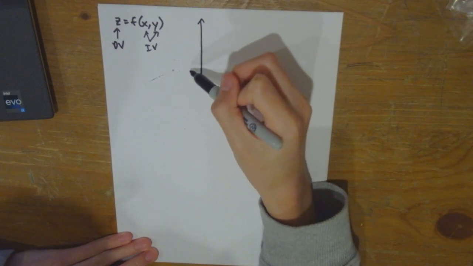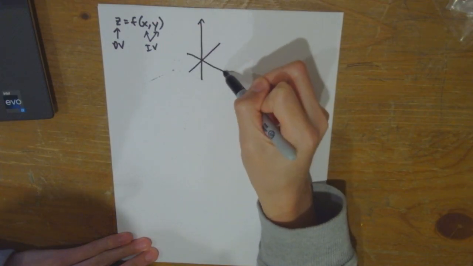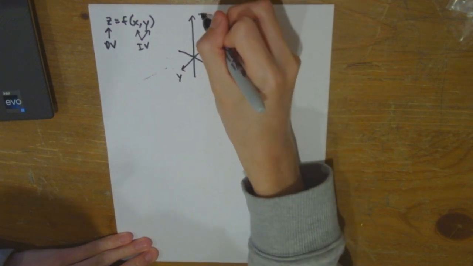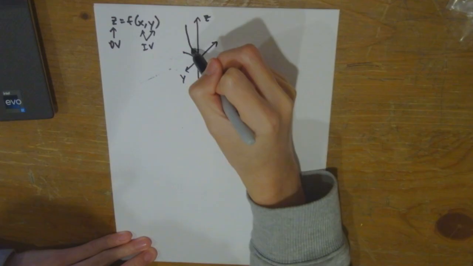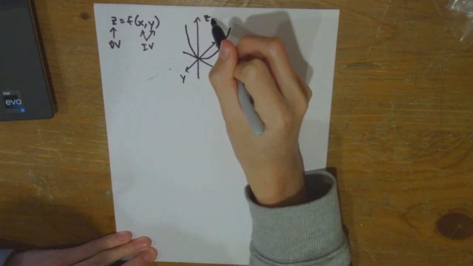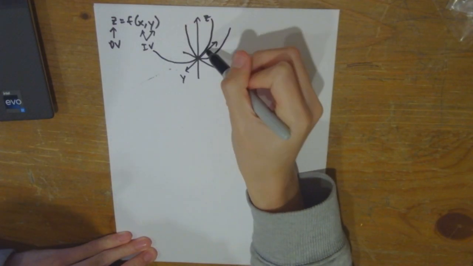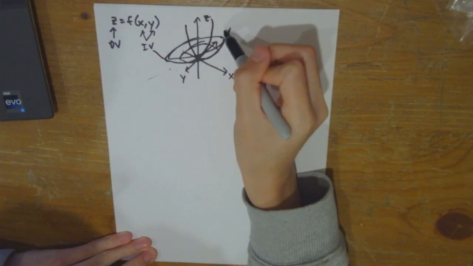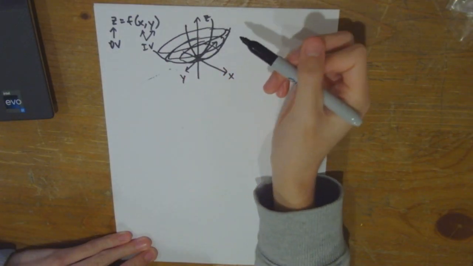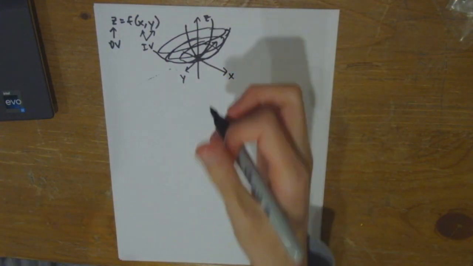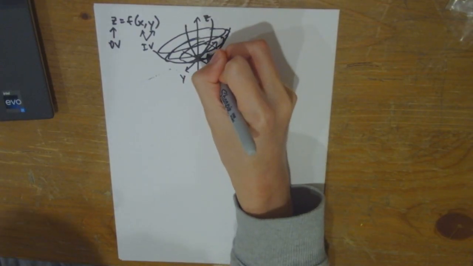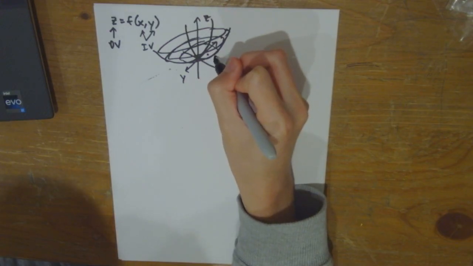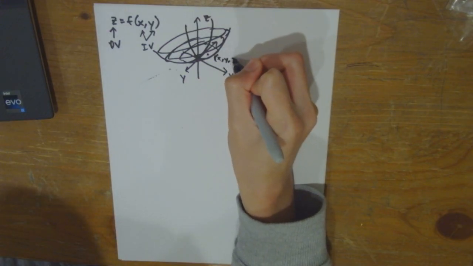So it would look something like this. So now let's say we start on a point x, y, take f of x, y, so now we have a point x, y, z.